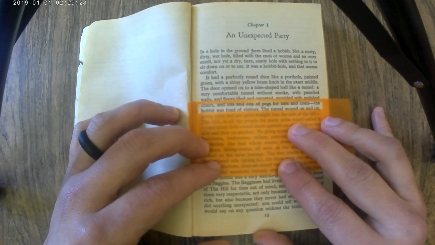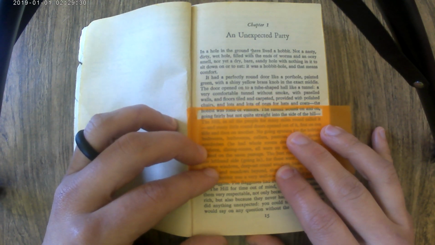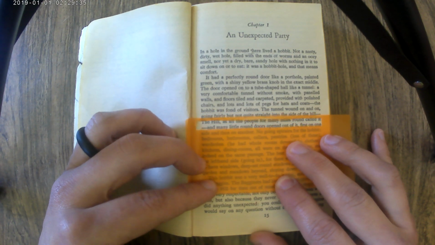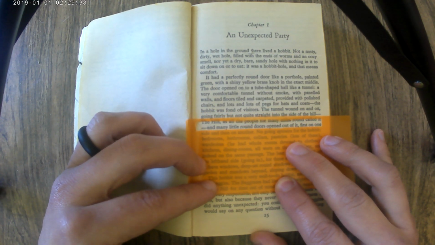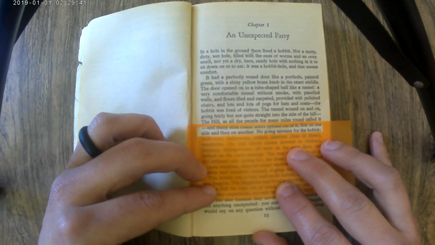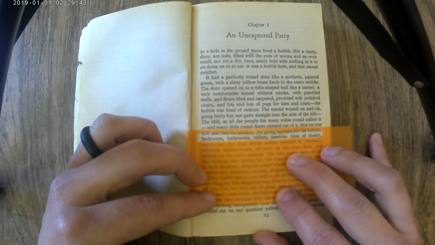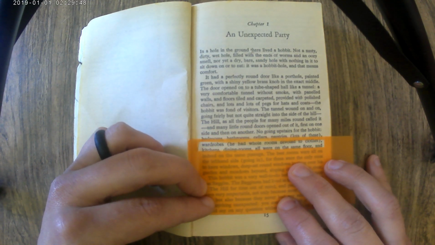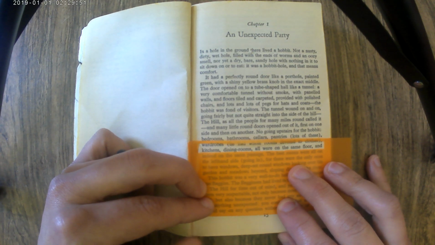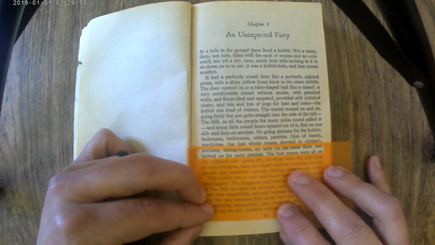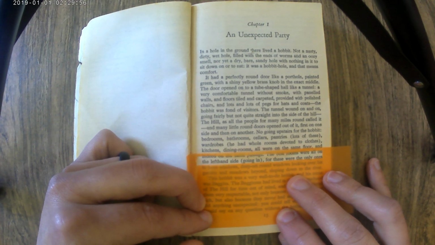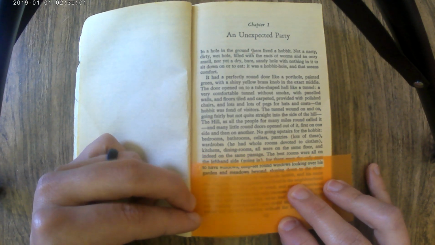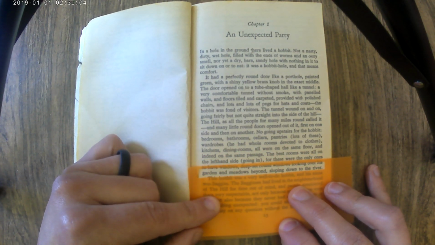The hobbit was fond of visitors. The tunnel wound on, going fairly but not quite straight into the side of the hill, The Hill, as all the people for many miles around called it, and many little round doors opened out of it, first on one side and then on the other. No going upstairs for the hobbit. Bedrooms, bathrooms, cellars, pantries, lots of these. Wardrobes, he had whole rooms devoted to clothes. Kitchens, dining rooms, all were on the same floor, and indeed on the same passage. The best rooms were all on the left-hand side going in, for these were the only ones to have windows, deep-set round windows looking over his garden and meadows beyond, sloping down to the river.